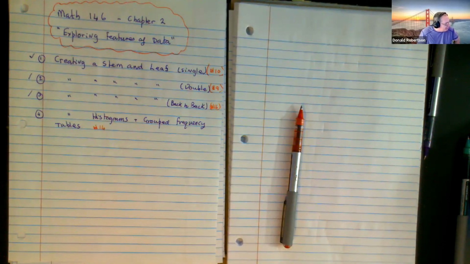Darn it, I forgot what I was doing. Oh, we're doing histograms. That's right. So where am I going with this guy? I'm trying to find them.